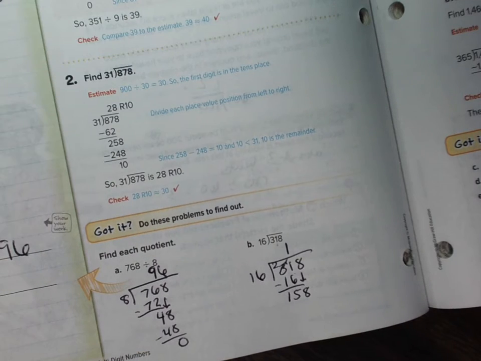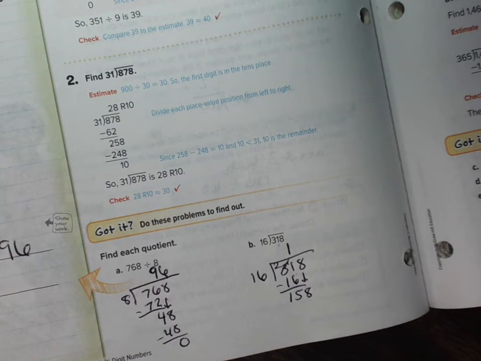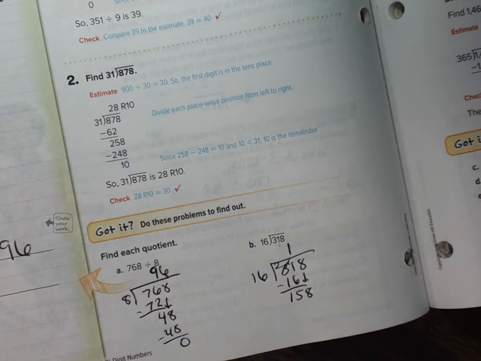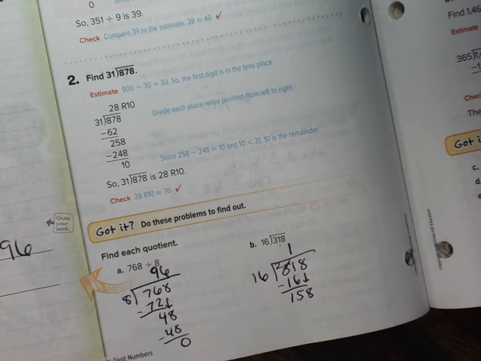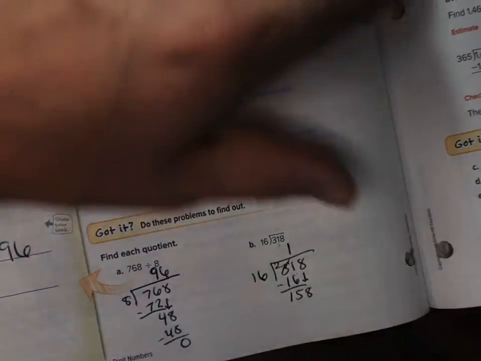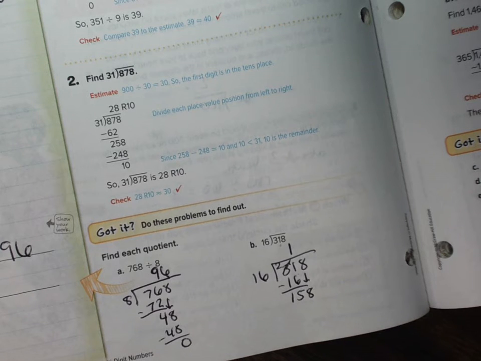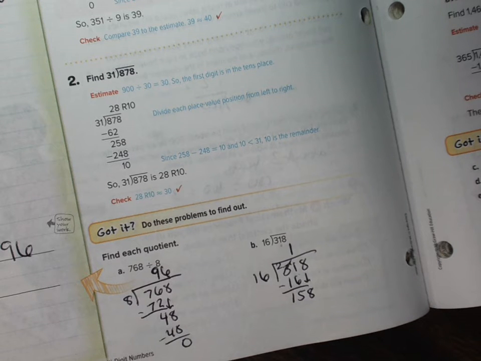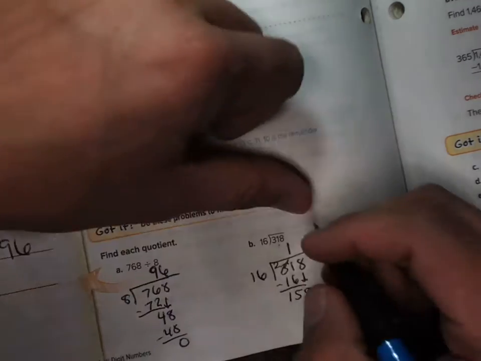16 goes into 158. Let's see how many times. Sometimes, guys, it's just a guess and check method. I'm going to do 3 times. No, that can't be right. We're going to do 9 times. Clearly, I don't know how to multiply and divide, guys. Sorry. Alright, so 9 times.